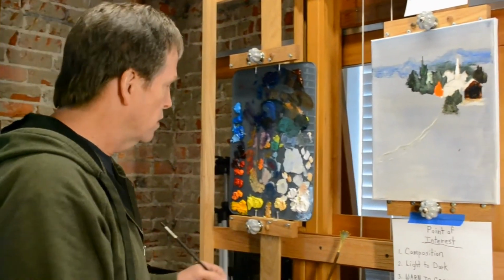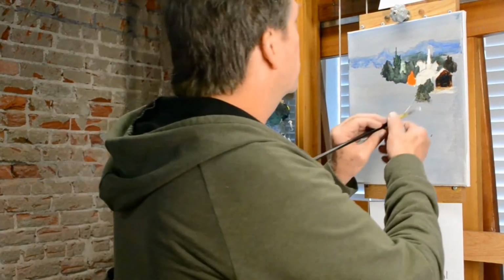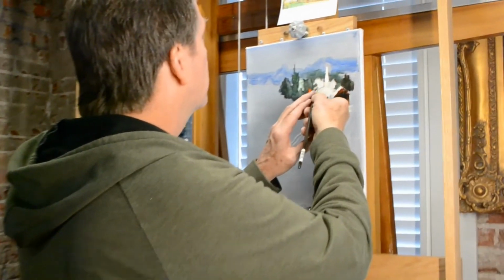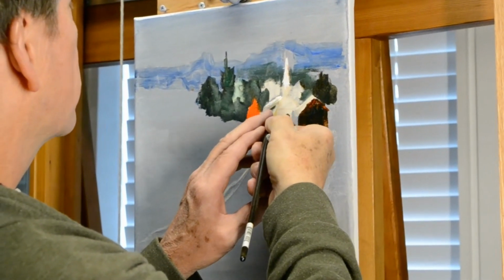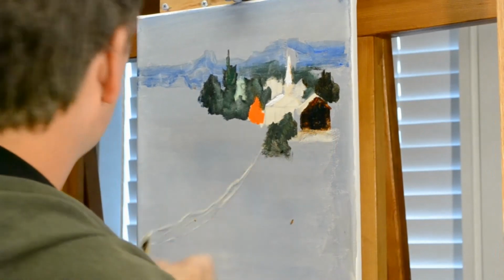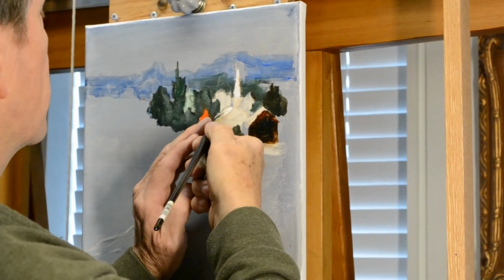Lots of times, in order to make something white really glow, I like to use a little bit of yellow mixed in with the white.